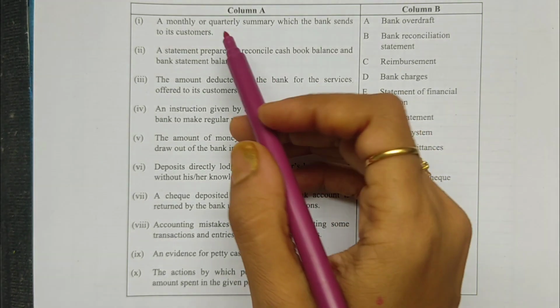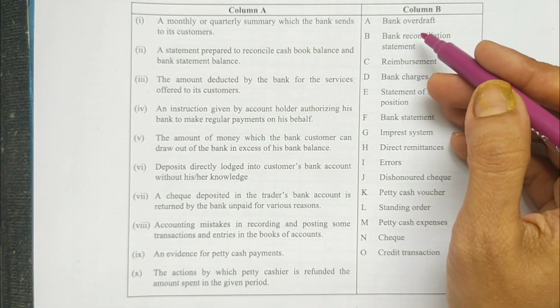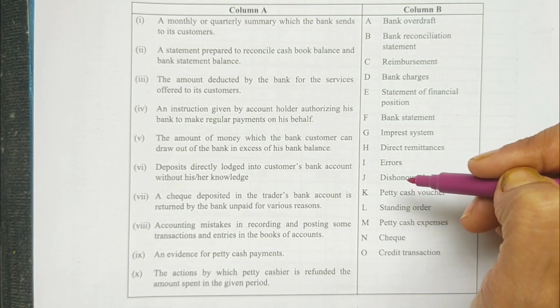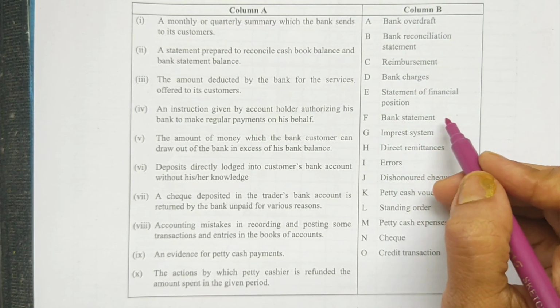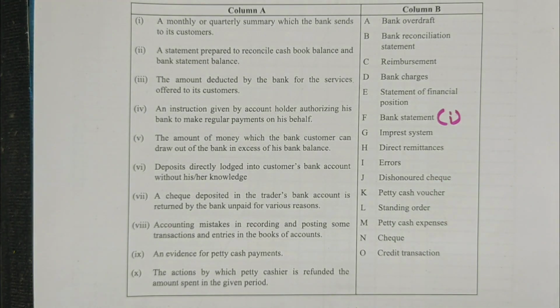So the first one, a monthly or quarterly summary which the bank sends to its customer. If you see the answer, you will find answer F is correct. That is, the answer is bank statement. So bank statement is a statement which is prepared by the banker and it is sent to customer, showing the dealing between bank and the customer.